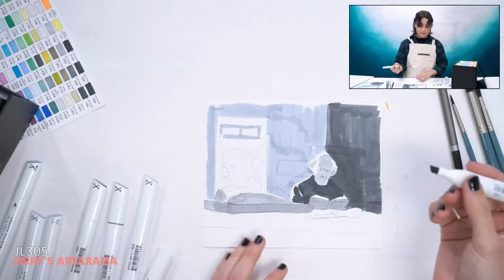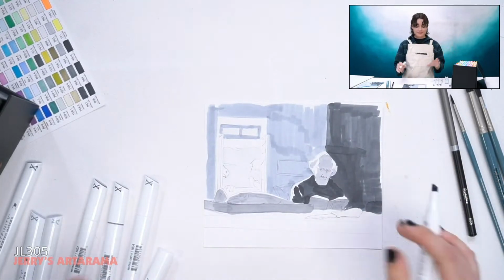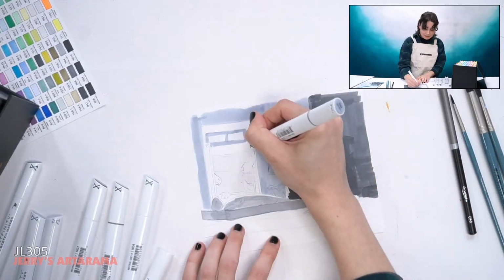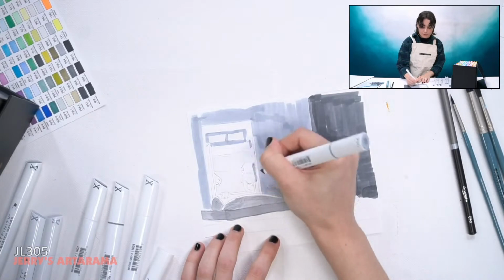I did my final illustration in acrylic gouache because that's just a medium I really like and I really enjoy painting, so I wanted to bring painting into this.